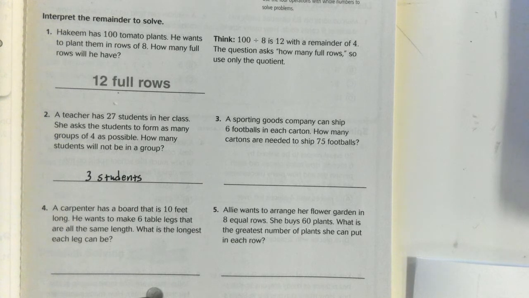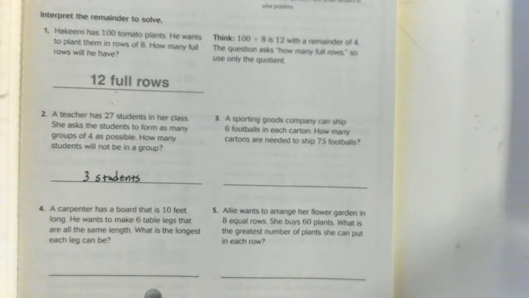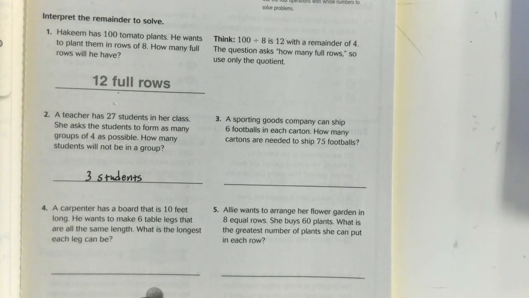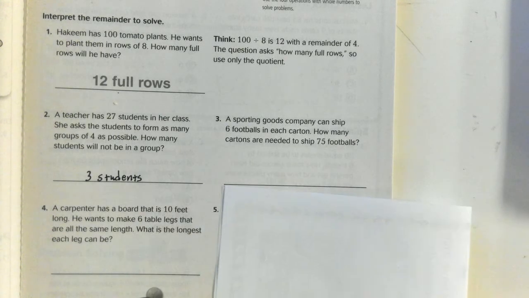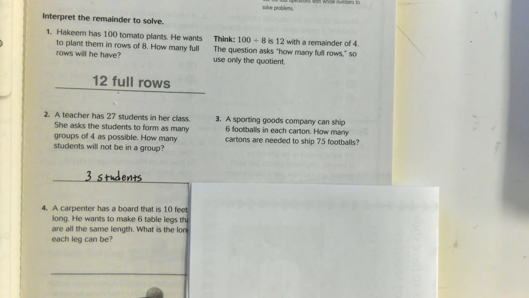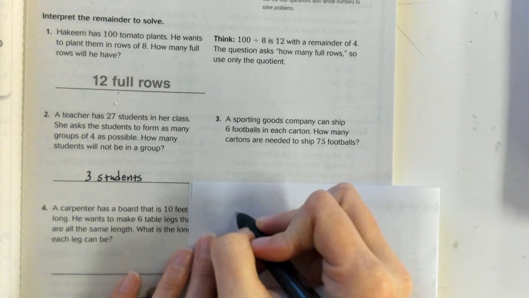Okay, a sporting goods company can ship 6 footballs in each carton. How many cartons are needed to ship 75 footballs? So, what is the division problem here? Cody? Okay, well, it's 75 divided by 6.